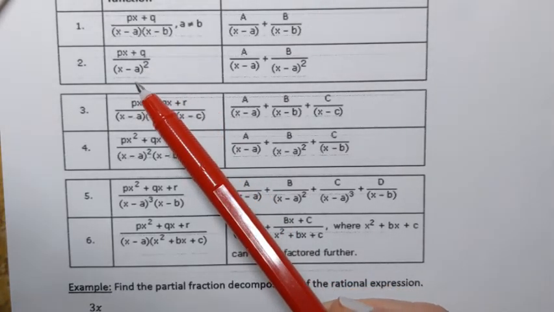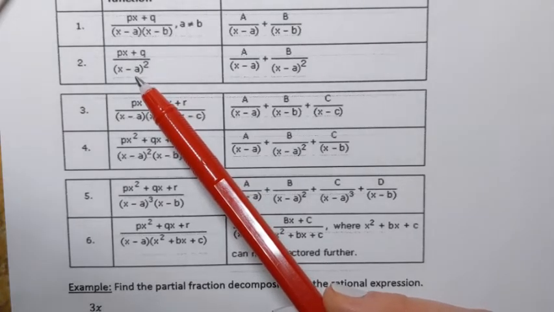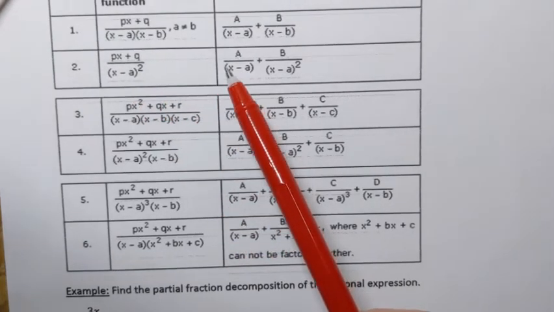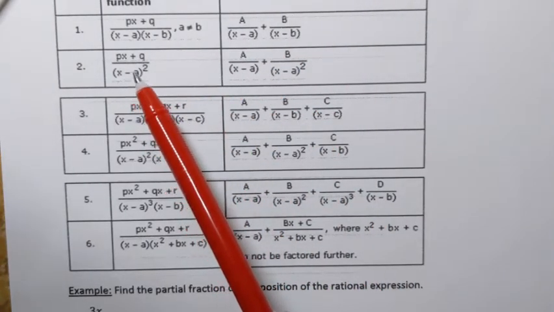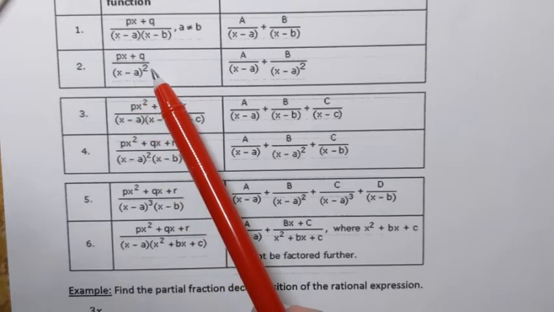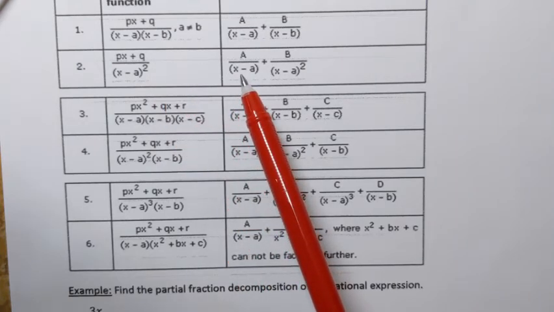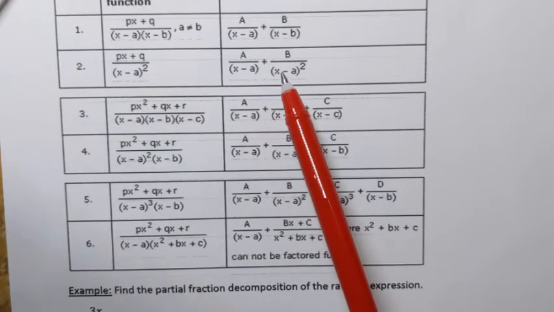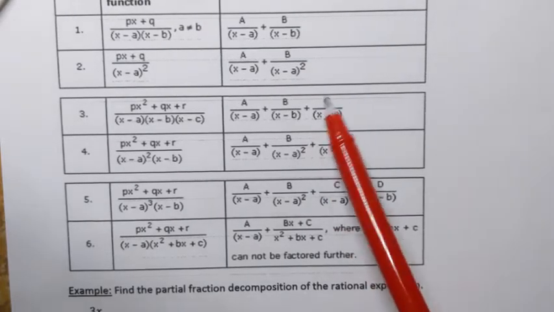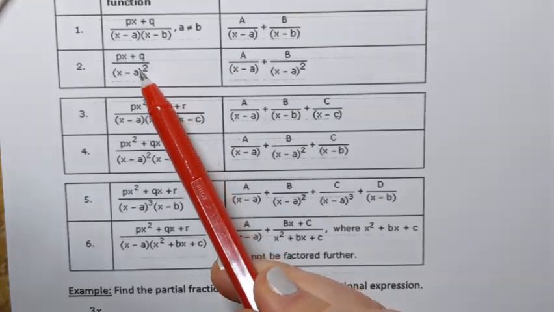Now, what happens when a factor repeats? Whether it's a quadratic factor or linear, same idea for both. Well, then when you create partial fractions, you have to do it this way. I'm going to use this example right now. I have x minus a to the second power. It's a repeated linear factor. That means that I'm going to create a partial fraction for that factor raised to the power 1, right here, and then next raised to power 2. So I have to create all powers starting from 1 up to the original power.